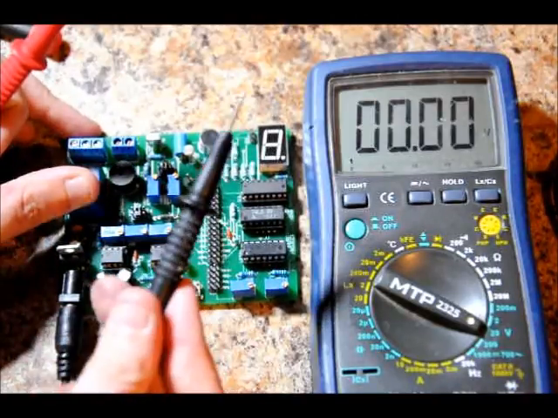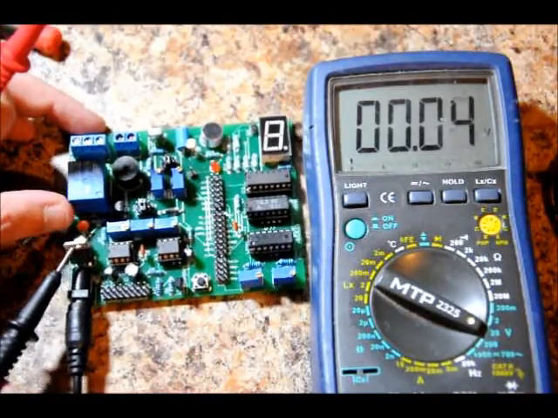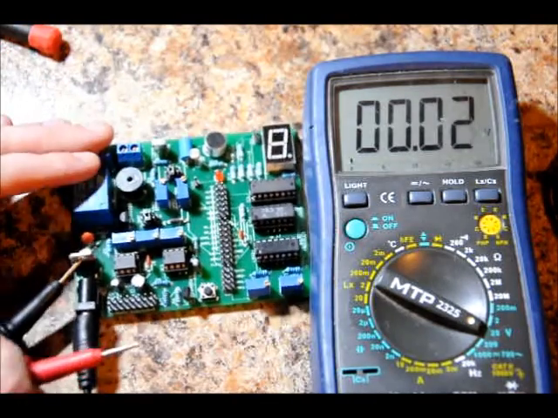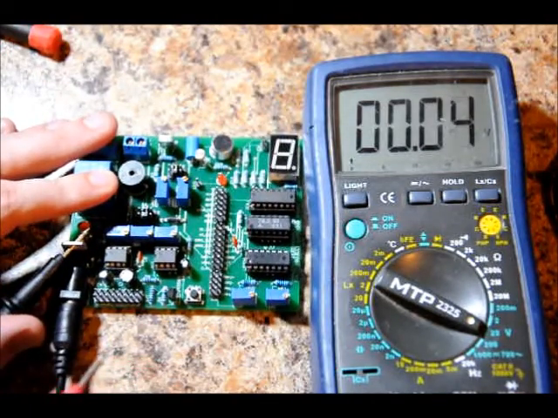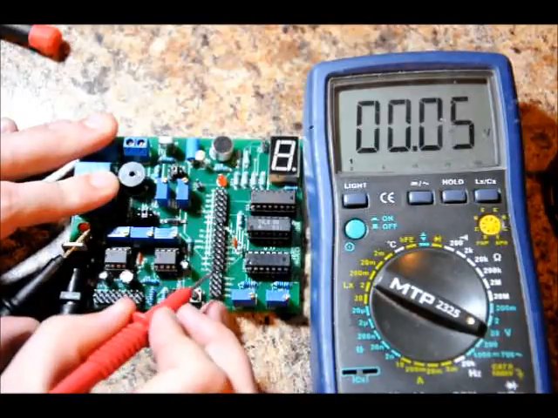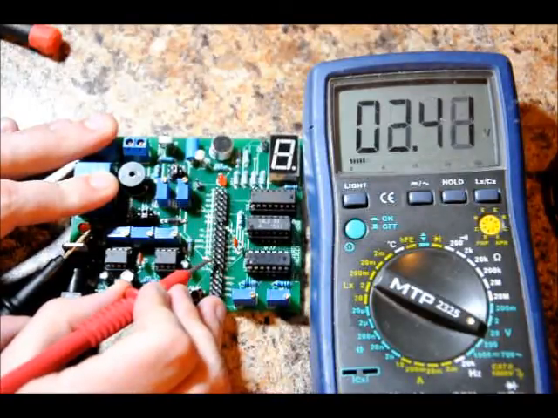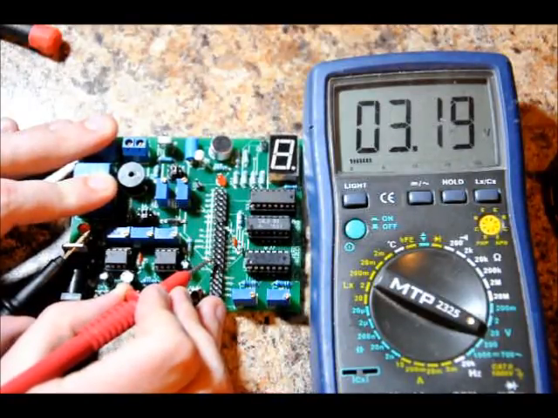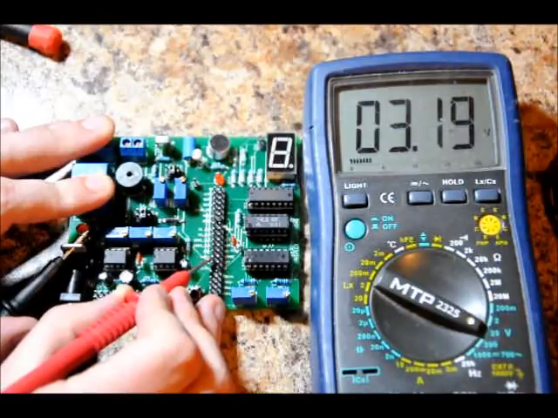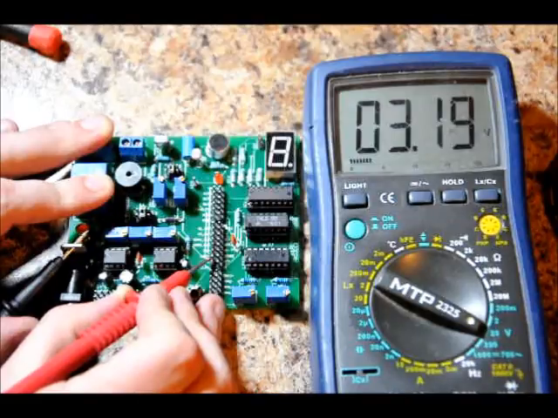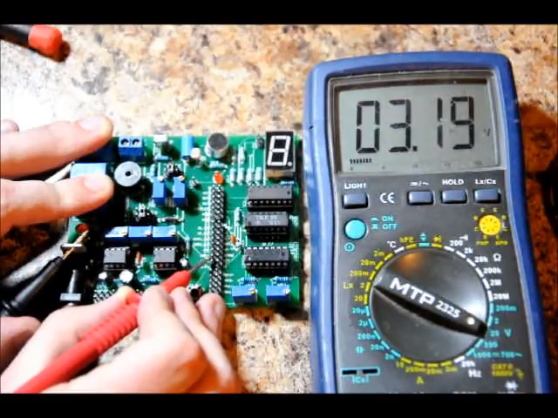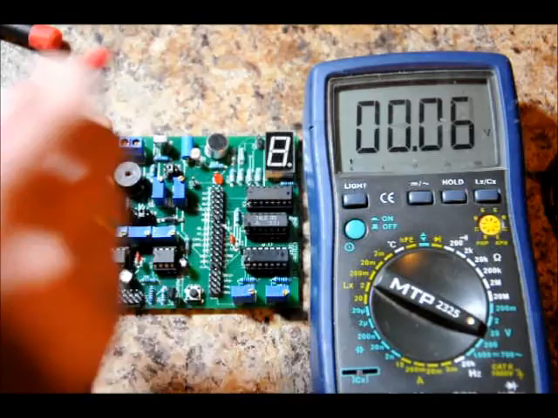So what I'm going to do is take my multimeter lead and just put it on the 7805. And I'm going to take my positive lead and place it on VAR1. That's at 3.19 volts. I want to tune that down to roughly 2.5 volts. Actually, 3.19 would be ideal for this, but we're going to tune it to right in the middle, to 2.5 volts.